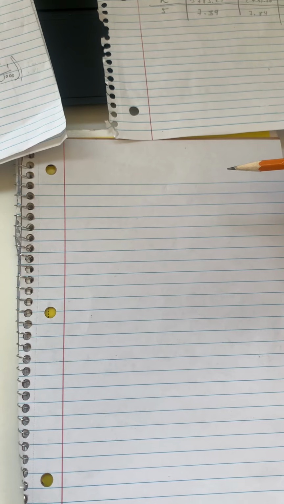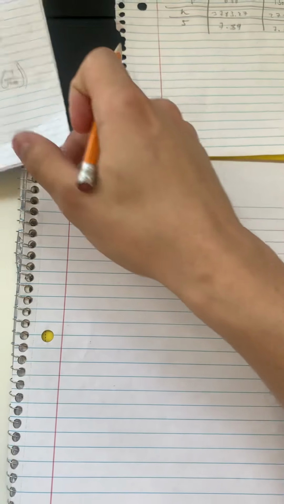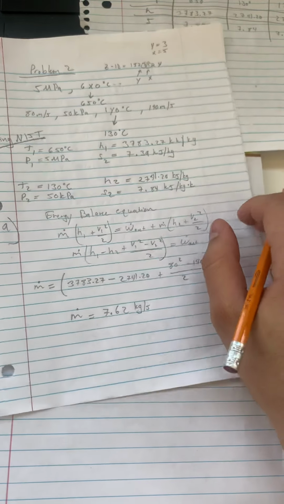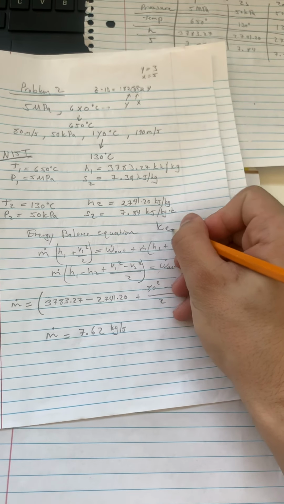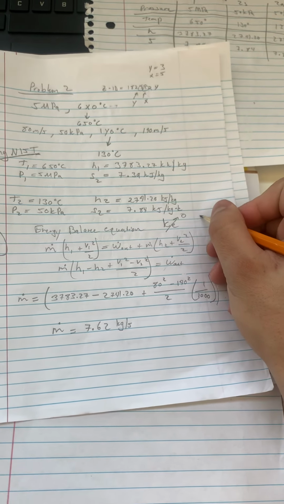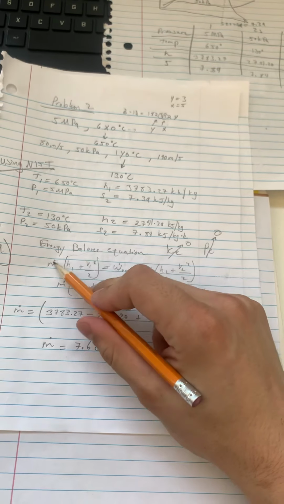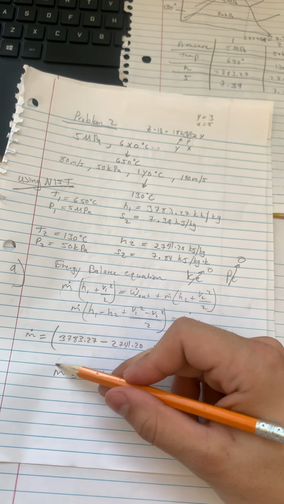So we stated the problem. Now we need to indicate the overall starting equation. So we are going to use our energy balance equation. This is the simplified version. We can automatically take out kinetic energy and potential energy, so we don't have to worry about simplifying it. We get this simplified energy balance equation that is going to help us find our mass flow rate.